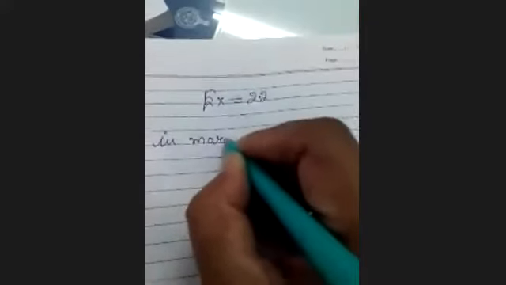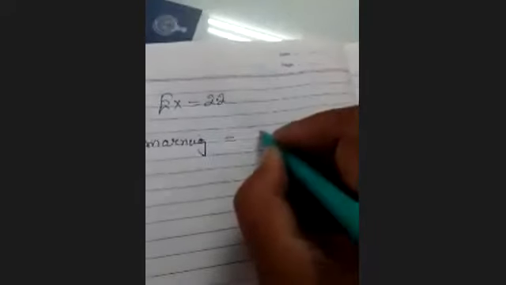Now we'll write the milk supply. In the morning, a vendor supplies 72 liter of milk, and in the evening he supplies 28 liter of milk.